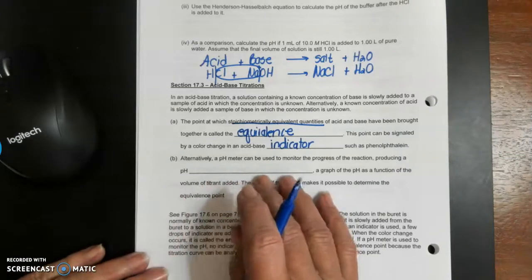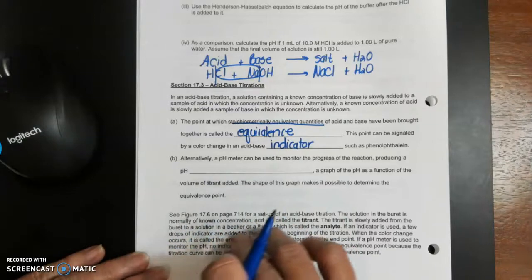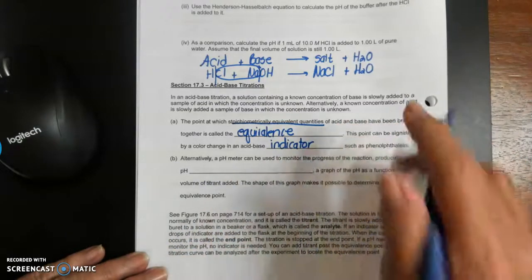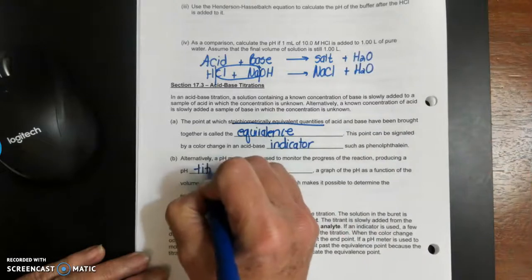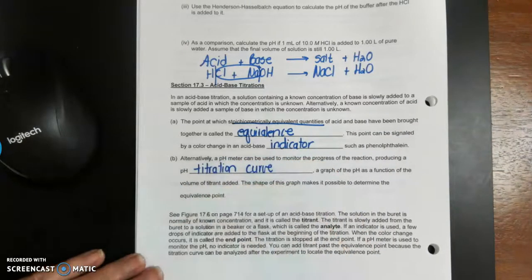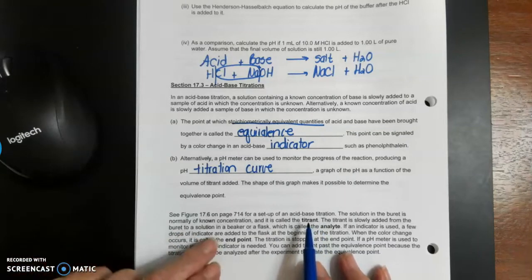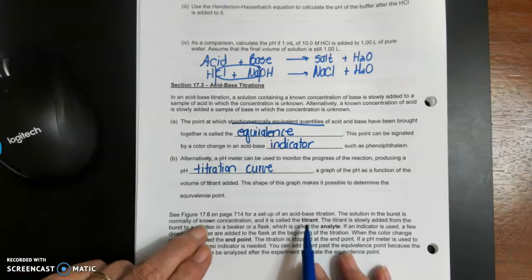If I use a pH probe and monitor the whole process and follow either hydroxide or hydrogen ion concentration through the whole thing, I get a titration curve. This curve will help me understand what's happening. Now you're going to hear a lot of terminology. The solution in the burette usually is known, although in the simulation you're going to do it as not.